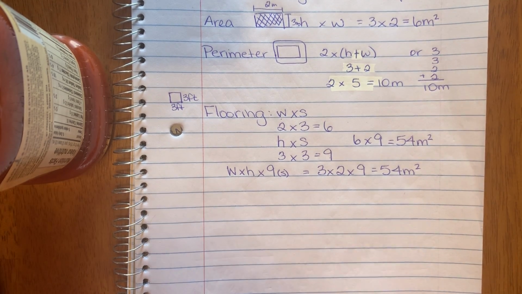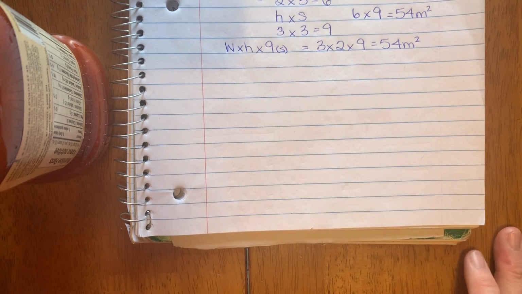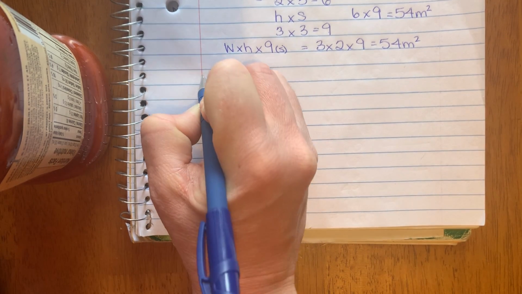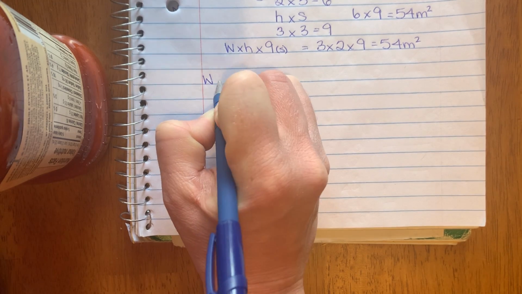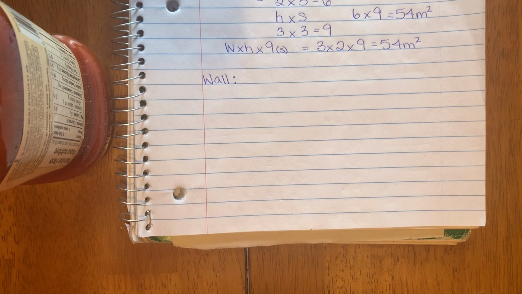All right, so wall area, we are still having to look at scale. We are also having to look at the wall height. So we have to do a couple different equations here. So we are going to look at the wall length and multiply that by scale.